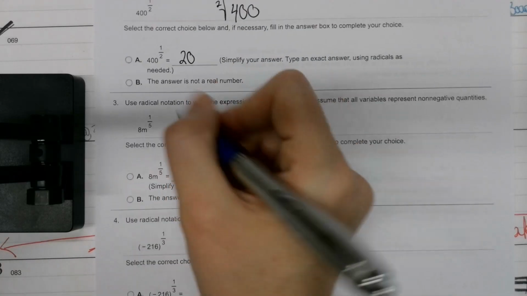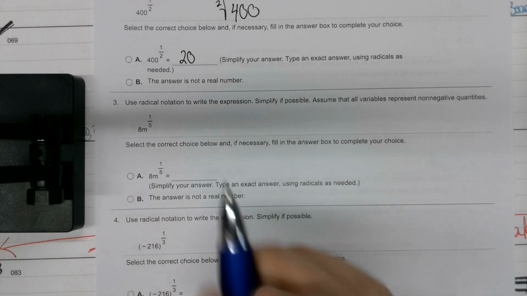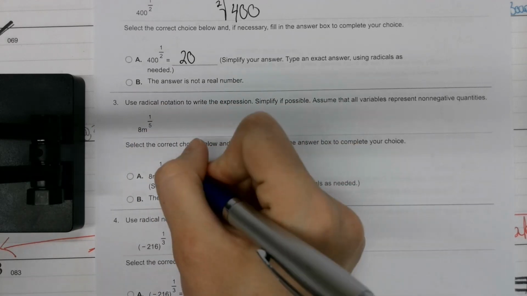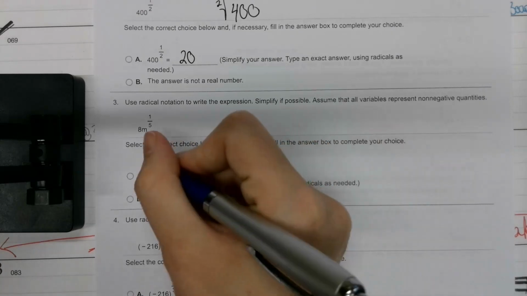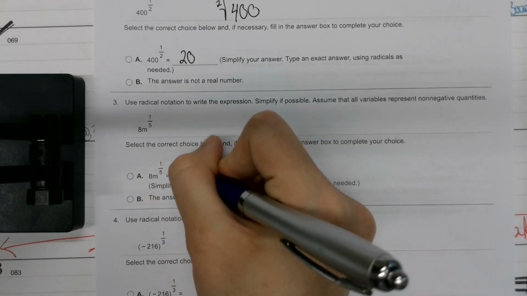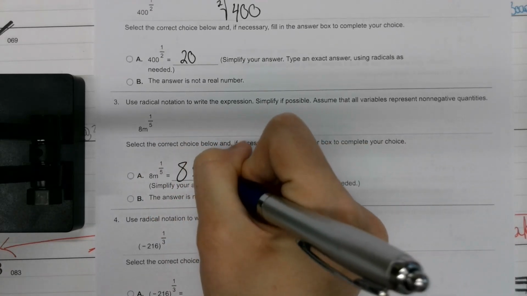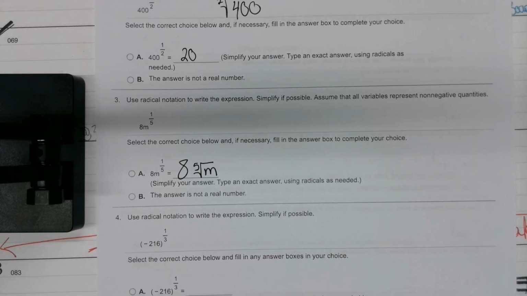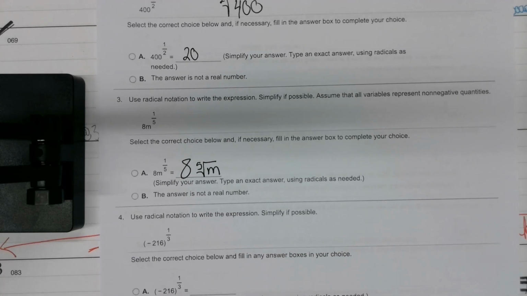On this one, since I don't have parentheses around it, it's not all to the 1/5, it's just that m to the 1/5. So we still have 8 like normal, and then our root is 5, our power is 1. And there's a button on your MyMathLab for that.